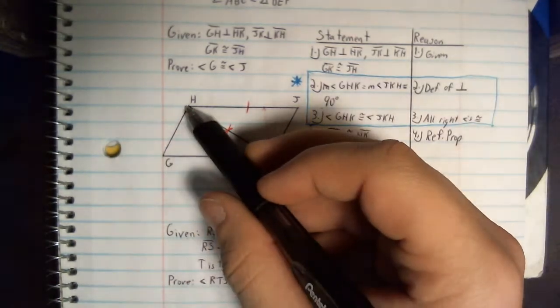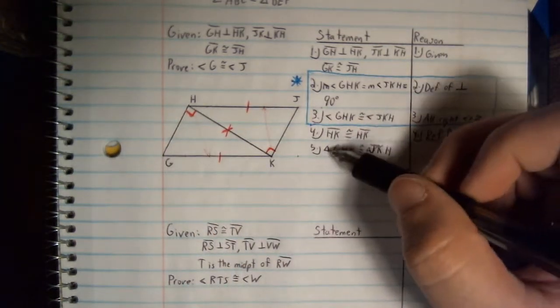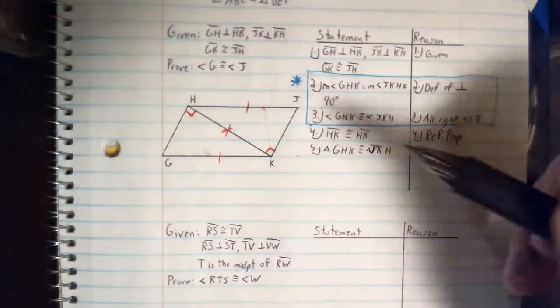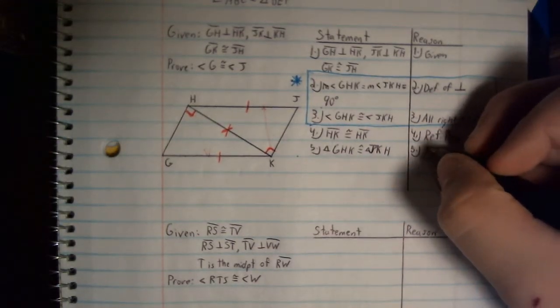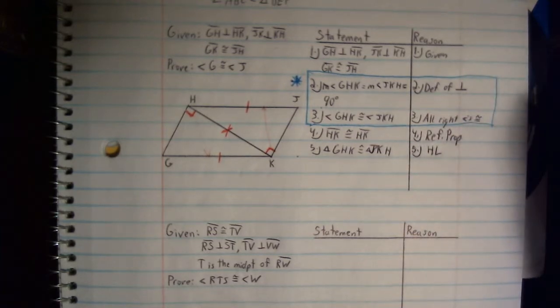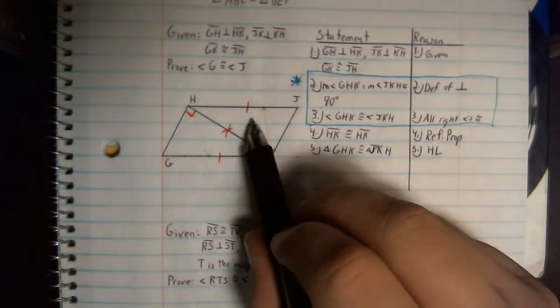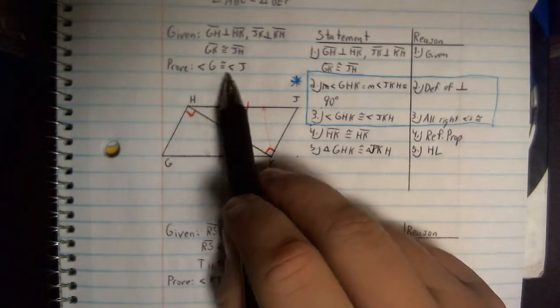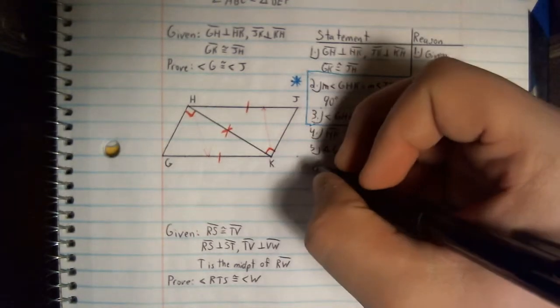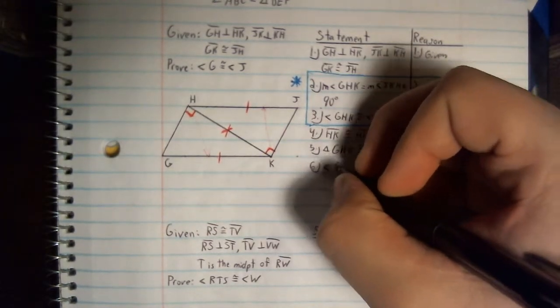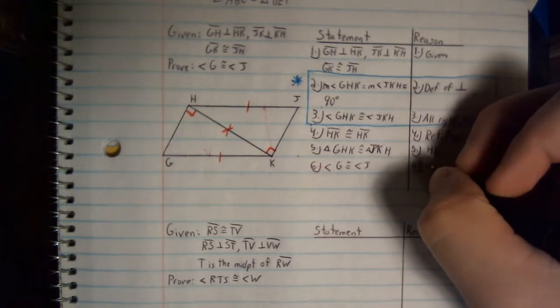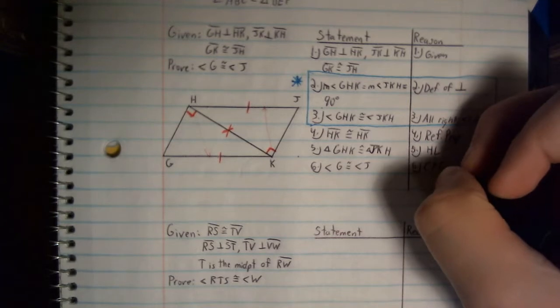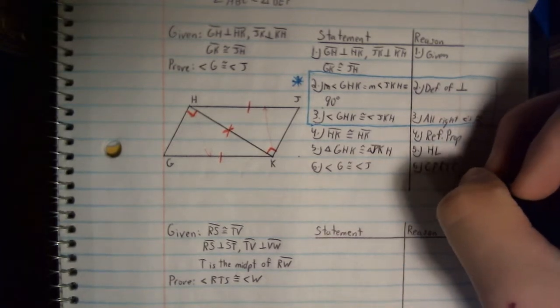I went from G to H to K, so I need to go from J to K to H. Alright. That was from hypotenuse leg. Now that I have these two triangles congruent, I can prove that the angles which make up the triangle are congruent. So angle G is congruent to angle J. That's based off of CPCTC.